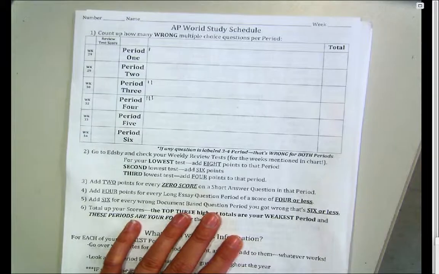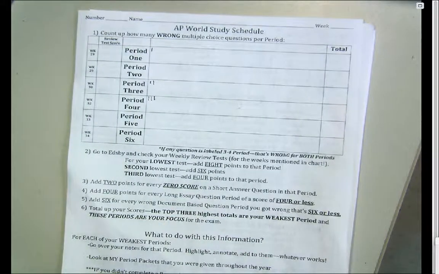So if it's multiple sections, you're going to put a tally in each of them because there's something in those sections that you don't understand, and it's important for us to recognize that. Everyone's clear on the multiple choice part? Perfect. Once you finish the multiple choice, you are then going to open up your EDSB.